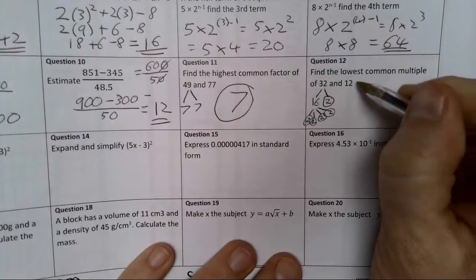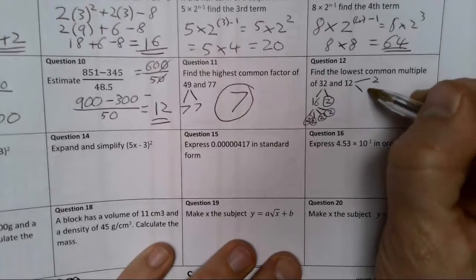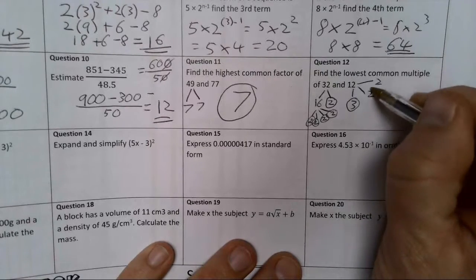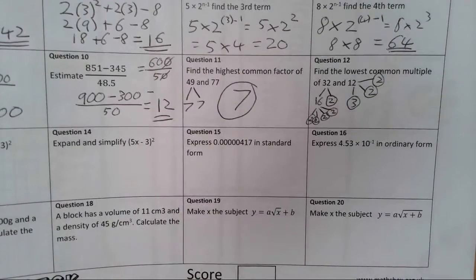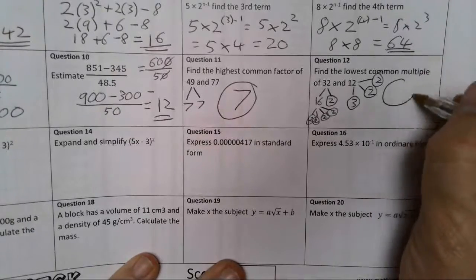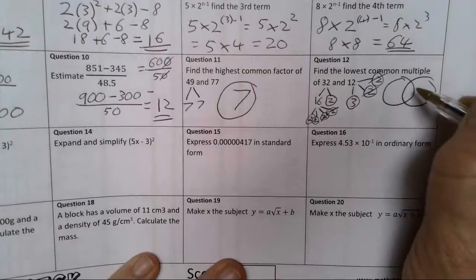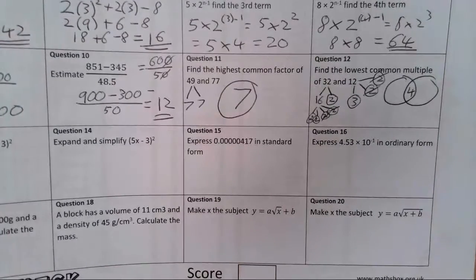And then 12 is going to be 2 times 2 times 3. 4 times 3. If you break it down in parts, that's fine as well. I've just done that to save a bit of space, recognizing all the prime factors there. So the overlap are these ones here. So I've got 4 in the middle, or 2 squared.